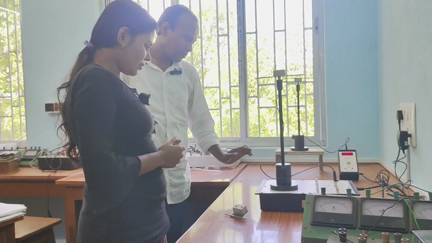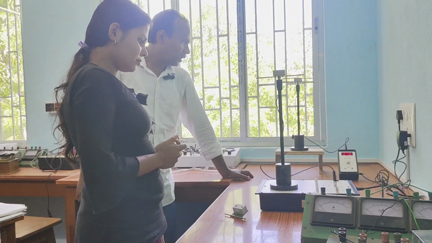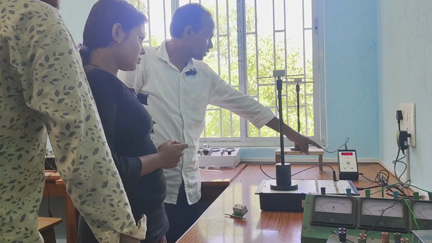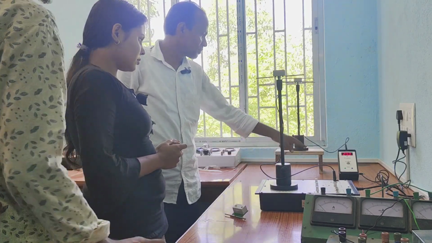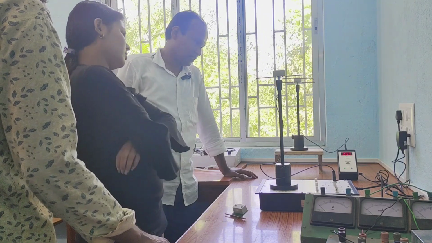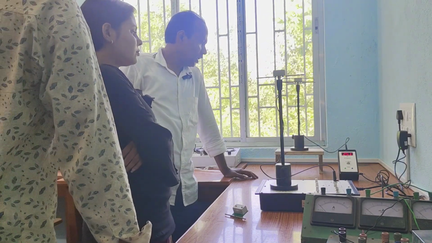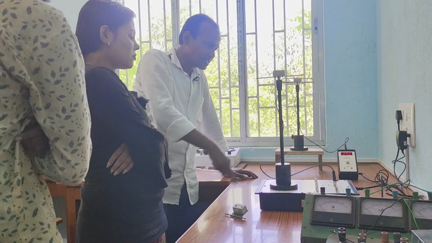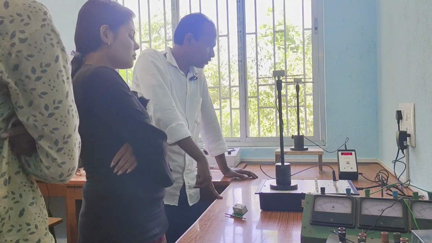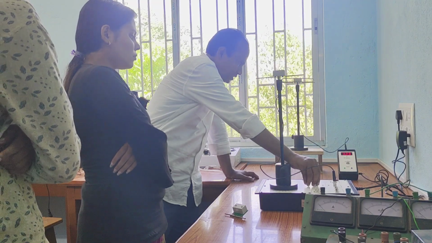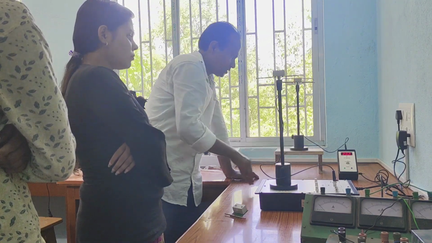In this situation, you see that the RF detector current of the receiving antenna is 28.9 microampere. Actually, I have to increase smoothly, but I have increased sharply. If I increase smoothly, then the adjustment will be right.